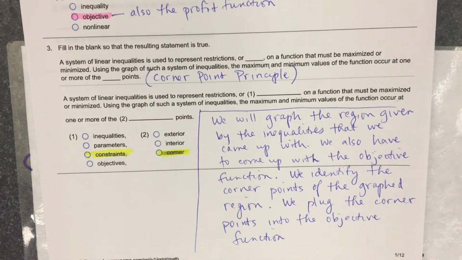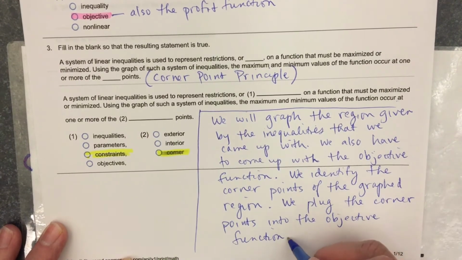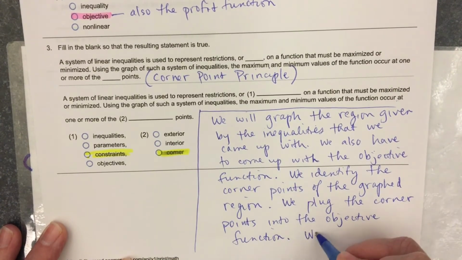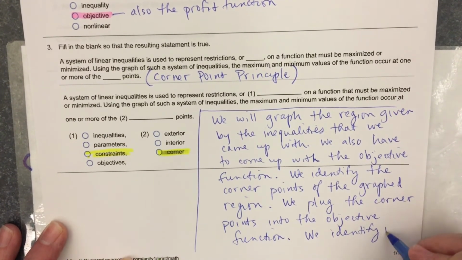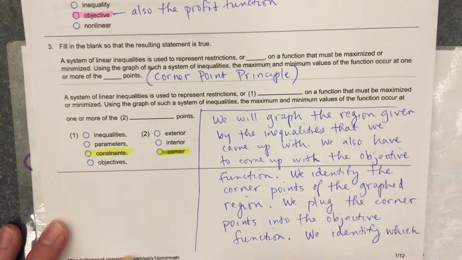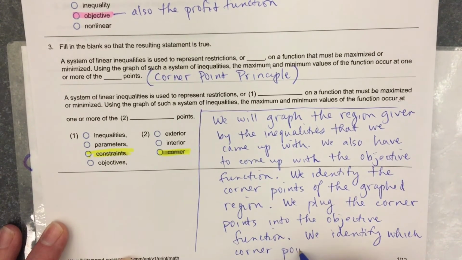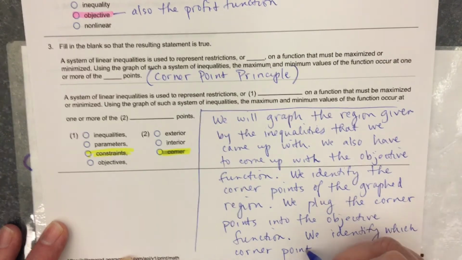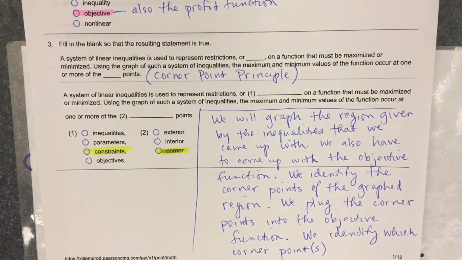Work that out, and then see which one has the maximum or minimum value of the objective function. We identify which corner point, and then maybe there's two, but everything we're going to do there will be one corner point.